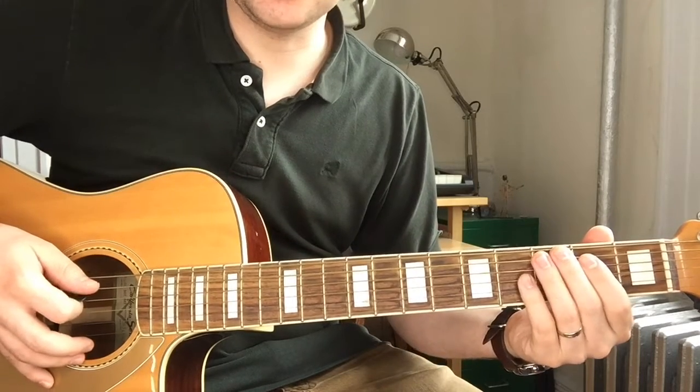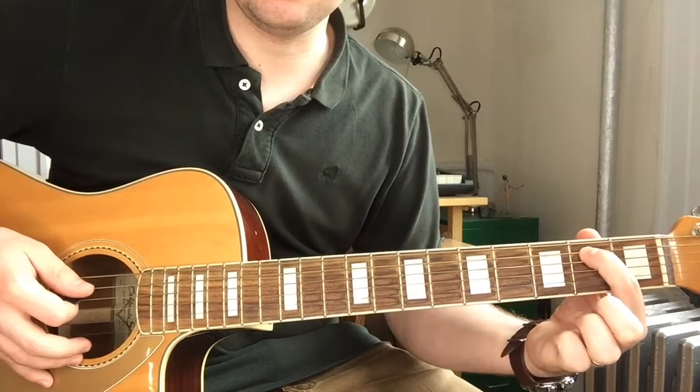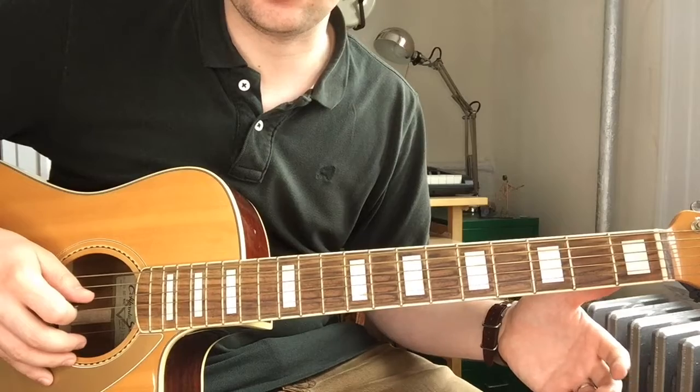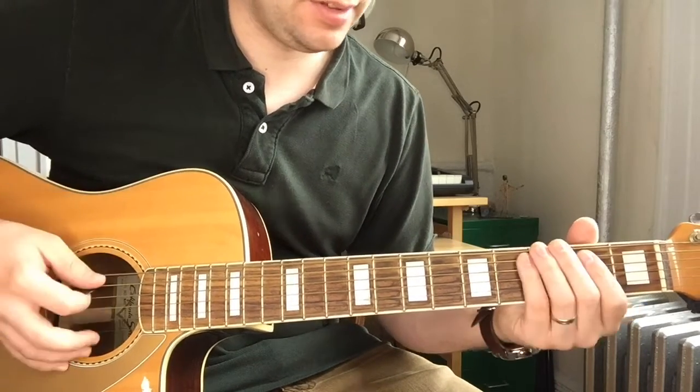And now here's the ending phrase. It's a quick hammer on, A to B, the 2nd fret, up to the open D string, and then down to that low D that you tuned. It sounds like this.